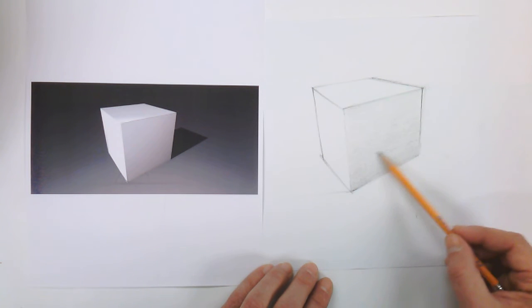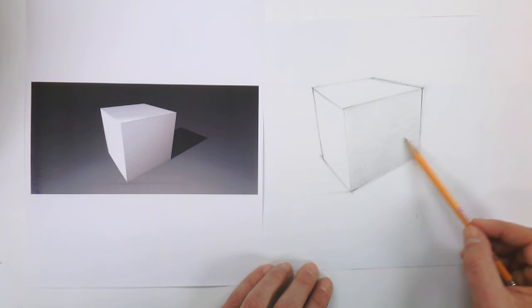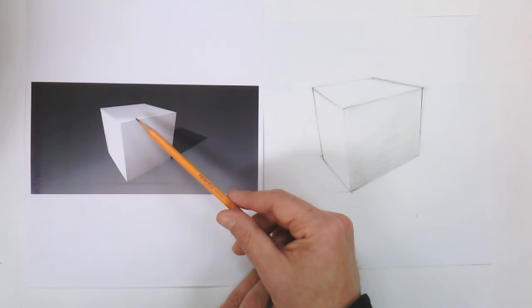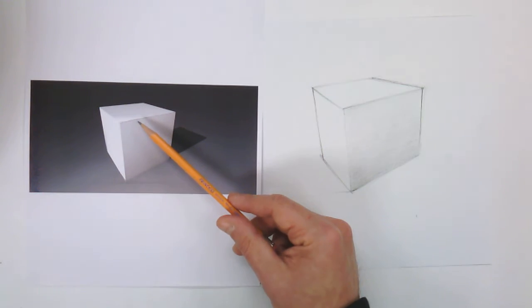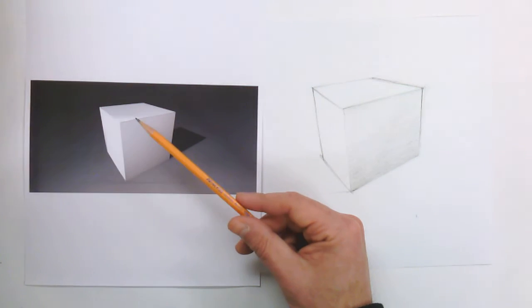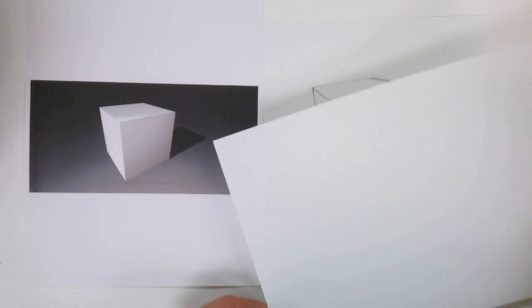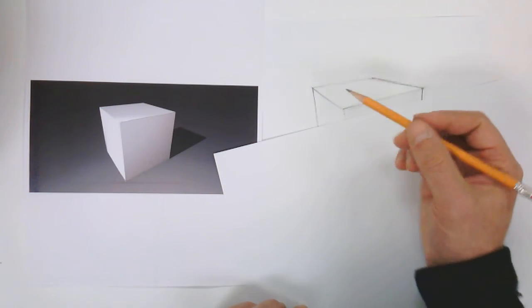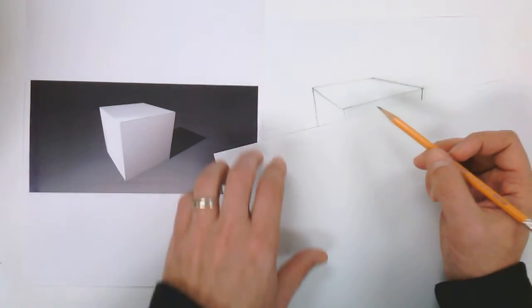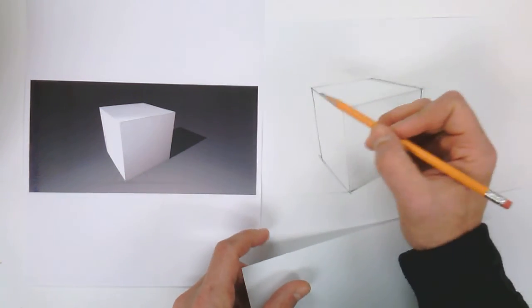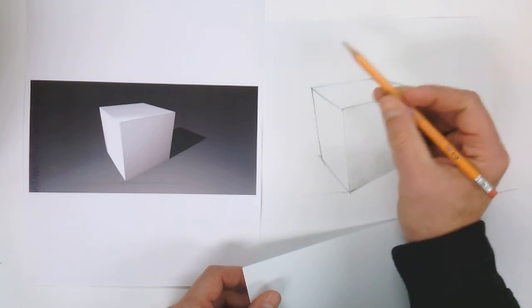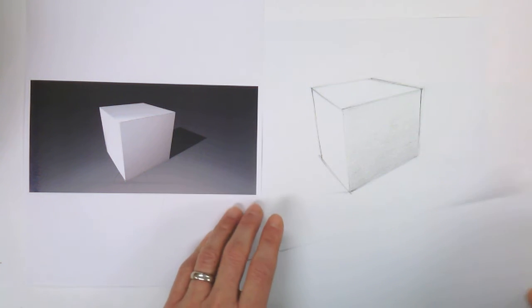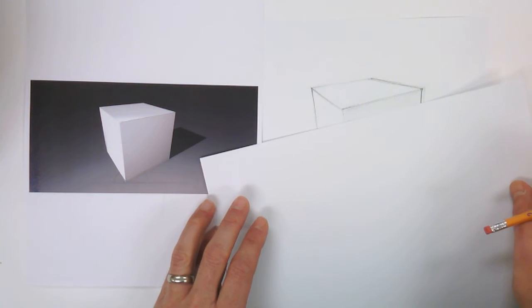Okay, so I think I'm pretty close to what I see in the picture. Okay, now I'm going to go ahead and do the top. So what I'm going to do is grab a piece of paper and I'll put it down like this. And the reason why is because when I start to shade, I'm going to have my hand over the shaded area. And if I shade without that paper, my hand might start to move, and the bottom of my hand will start to smudge all that pencil that's there.